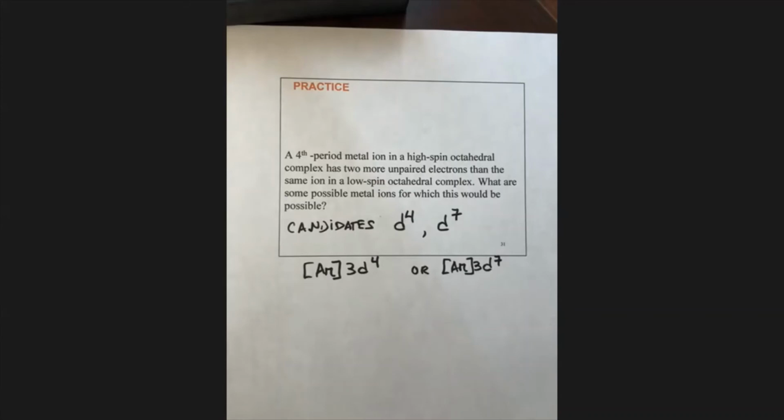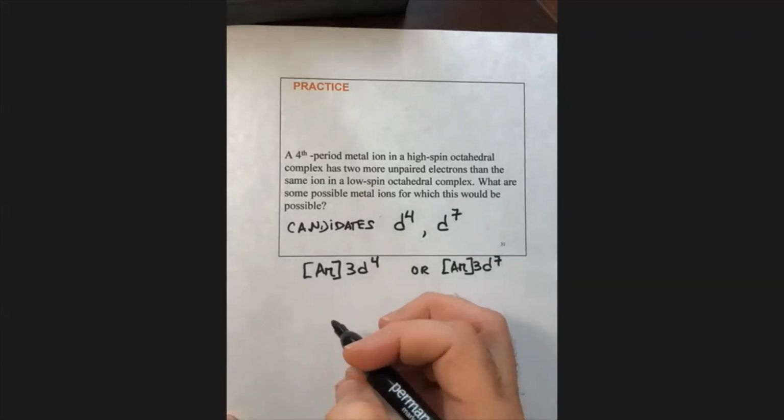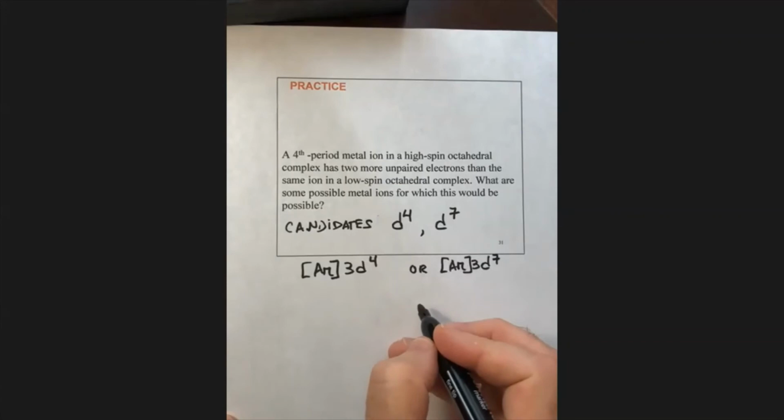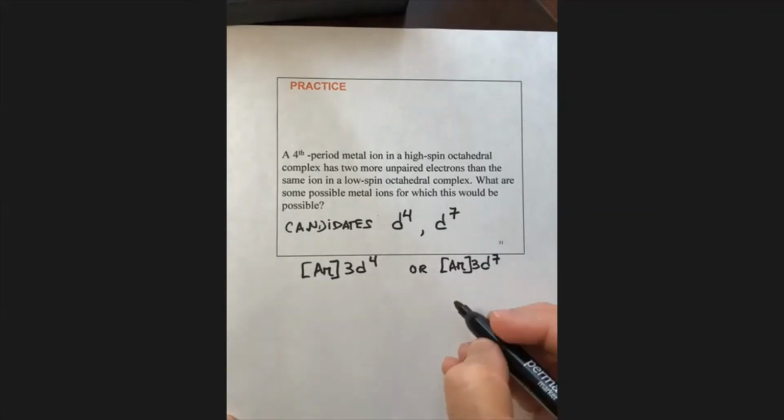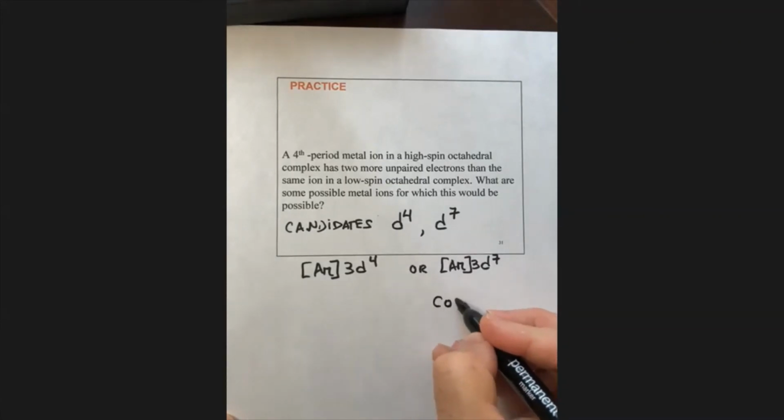Don't forget that the cobalt 3+ that we did last time was 3d6, so that wouldn't work there. So what do you think would work? I'll give you one that I think works. Cobalt 3+ doesn't work, but cobalt 2+.